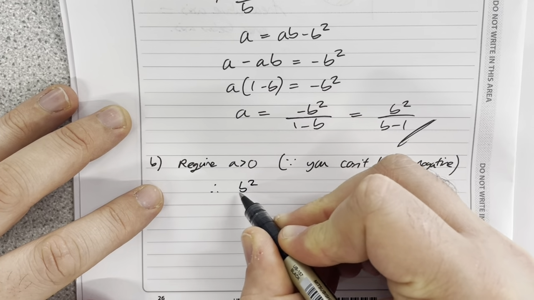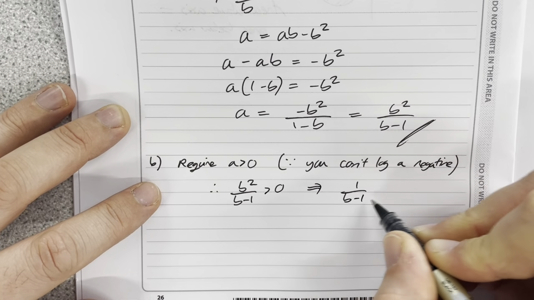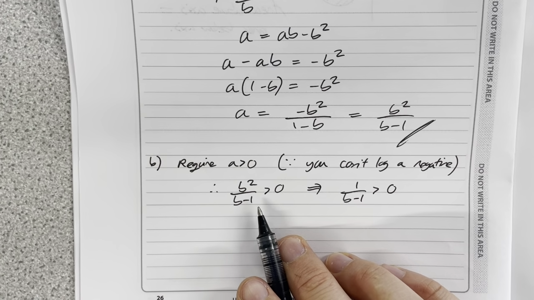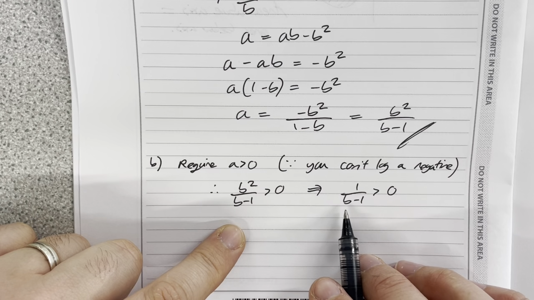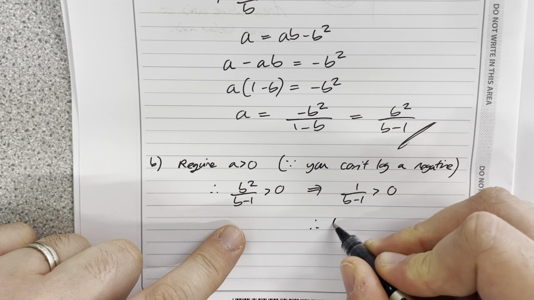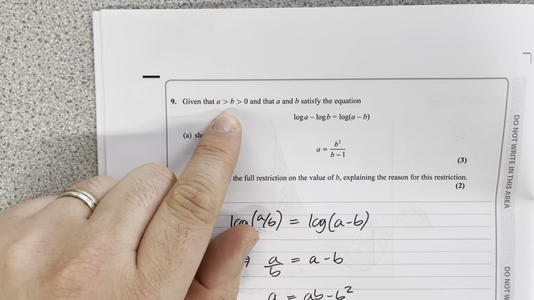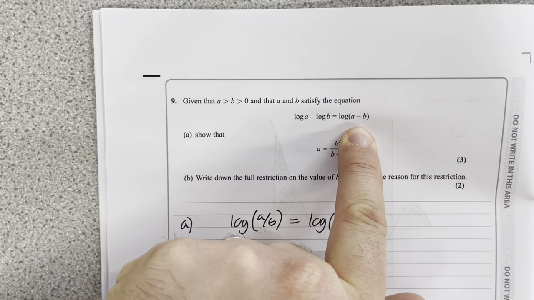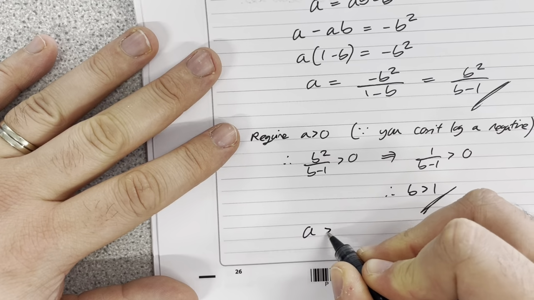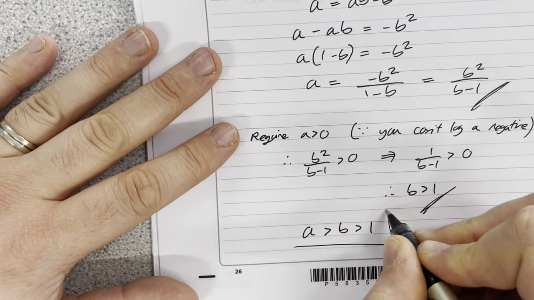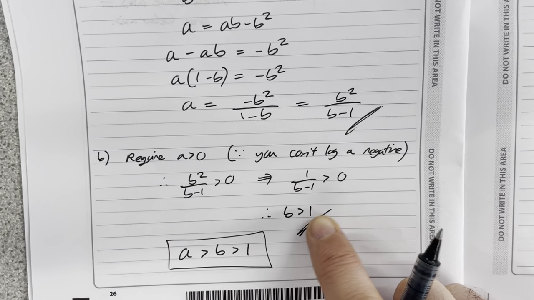Therefore, B squared over B minus 1 needs to be positive. This implies that 1 over B minus 1 must be positive, because B squared is always non-negative, which means we require B to be greater than 1. We still also require B to be less than A because we don't want this to be negative either. So the full restriction then is A is greater than B, which is greater than 1. But I think you get full marks if you just left that as your answer.